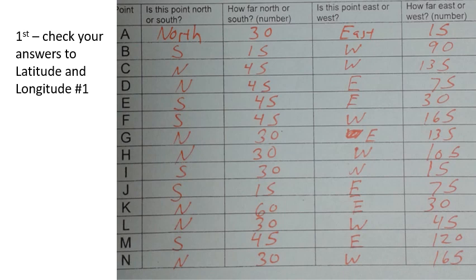Notice I've abbreviated the north and south as N and S, and the east and west as E and W, and that's fine. Your numbers should be pretty much the same thing that I've got here. So take a minute and compare what I have on the paper versus what you have on the page. If you have something that's different, kind of make a mark. Maybe circle it, maybe put a star by something, and you should take a look at that one on the map.